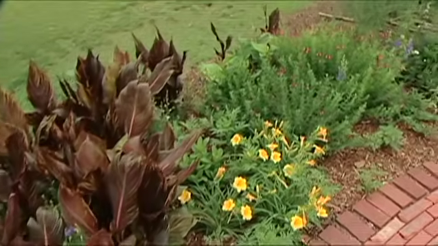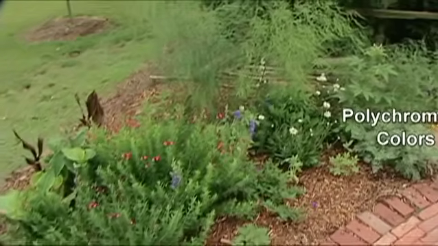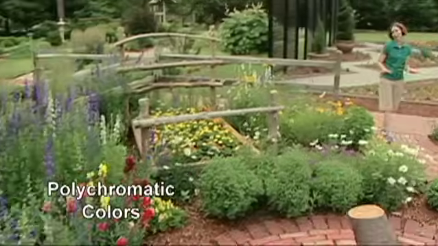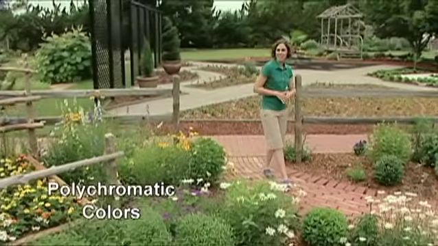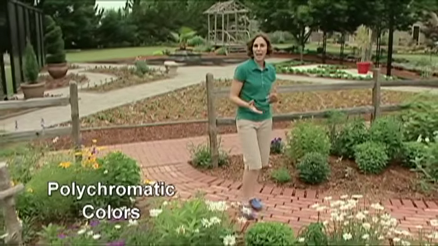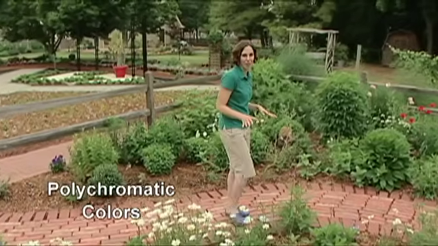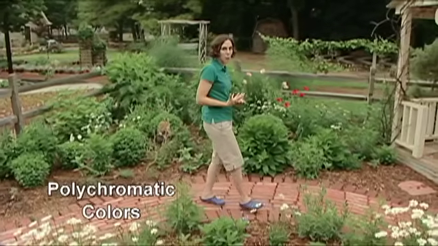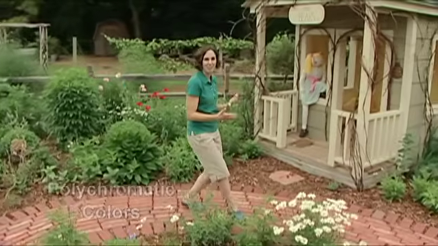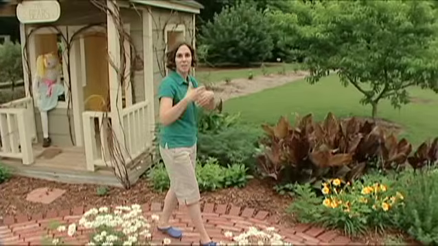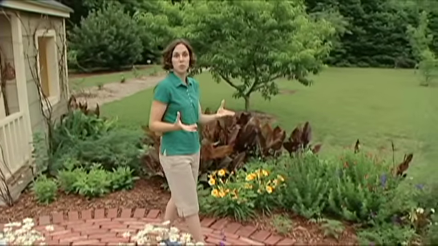The final color scheme that we're going to look at is the polychromatic color scheme. And this is quite the opposite of the monochromatic color scheme we just looked at. It uses many different colors as well as different shades and tints of those colors, all in combination together. Now, there's a lot of bold color and a lot of excitement in this kind of garden, and it's not for everywhere. You have to be careful because a polychromatic garden can get a little bit too much, too distracting to the eye. But there's certainly places where it's very fitting.